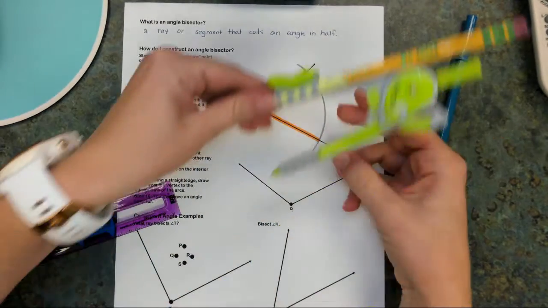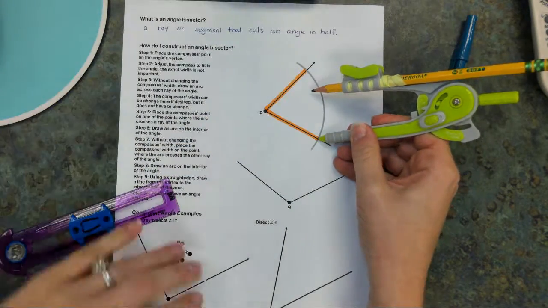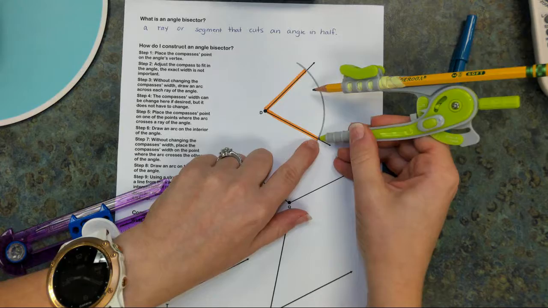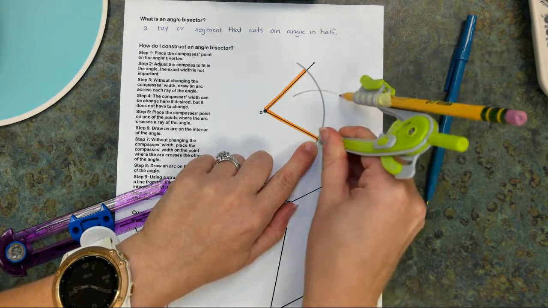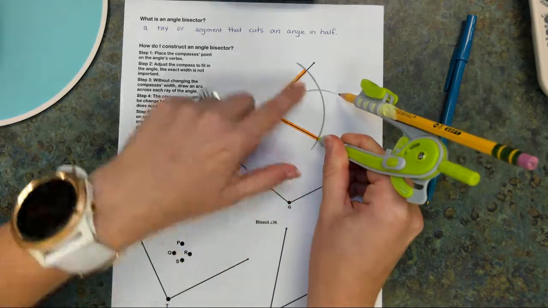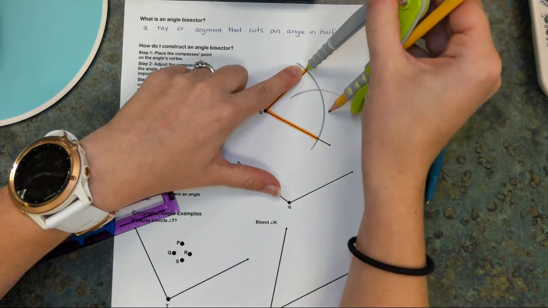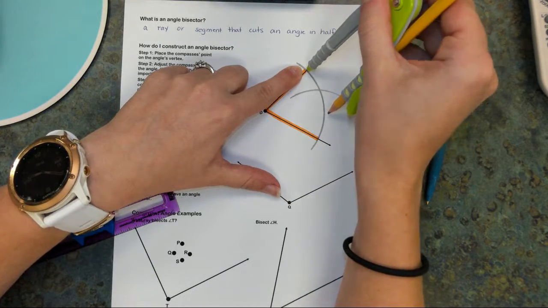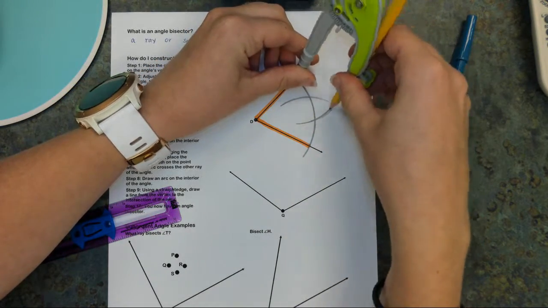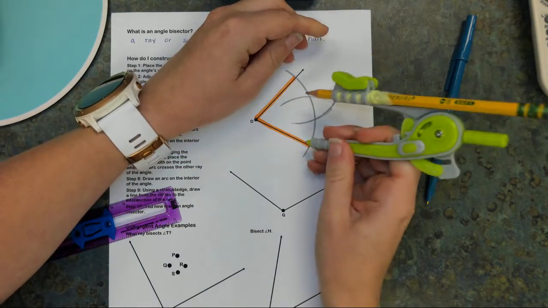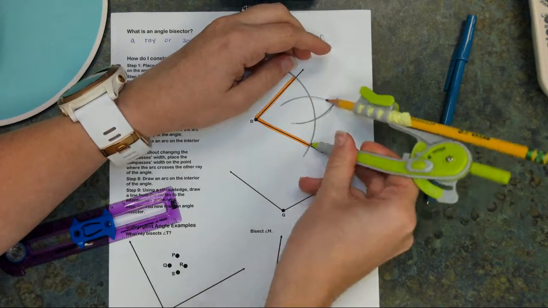So now I want to pull my compass more than halfway across the angle, so I'm just going to estimate and make sure it's more than halfway across. And at this intersection, I'm going to draw an arc, and I'm going to pick it up and move to the other intersection and draw an arc exactly the same size, so I don't want to change my measurement. It doesn't look like I drew it big enough on this side, so I'm going to put it back and fix it. There we go.